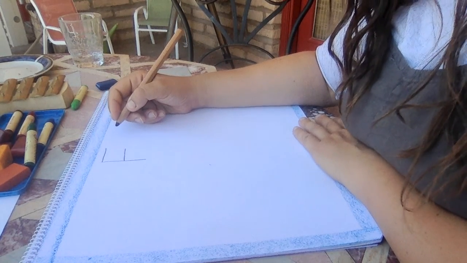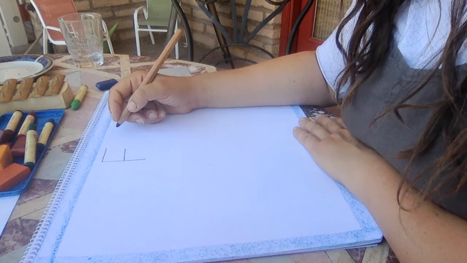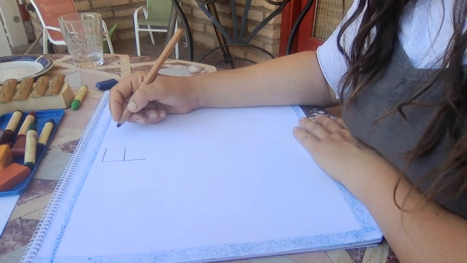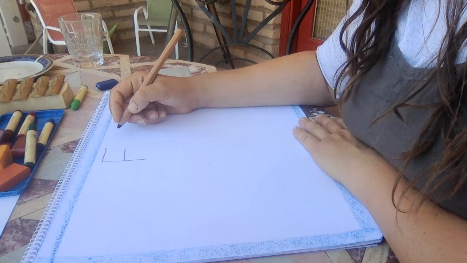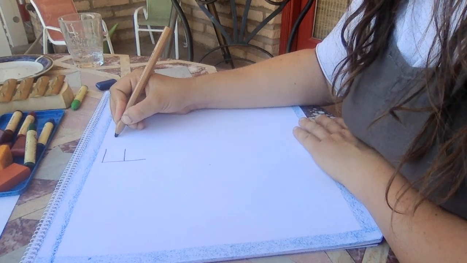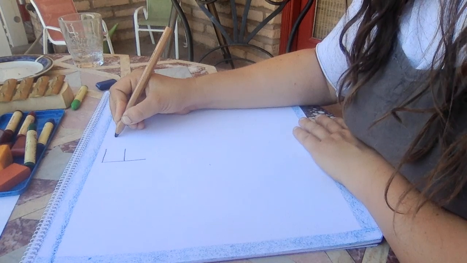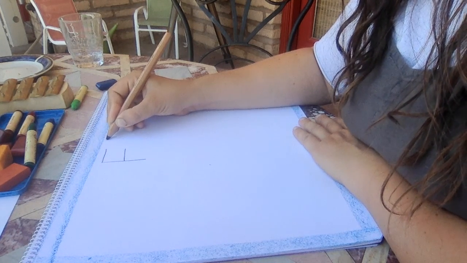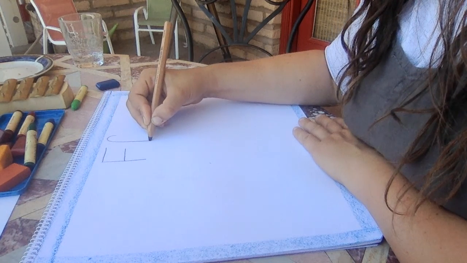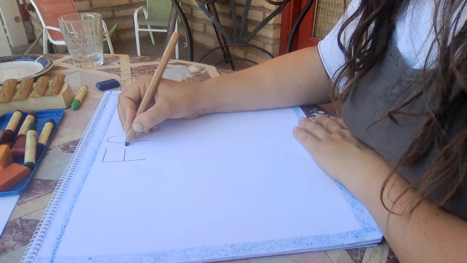Now what about the little letter? How many straight lines and how many curved lines does that one have? There is a curve, that's right. The curve, it's like a feather or a fish. We have the curve and then it goes straight and it crosses.